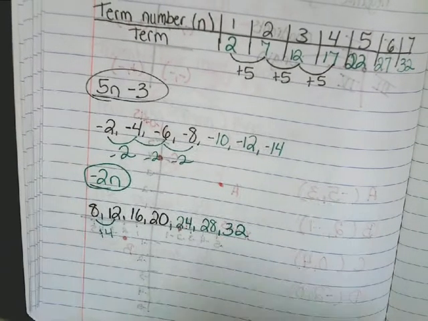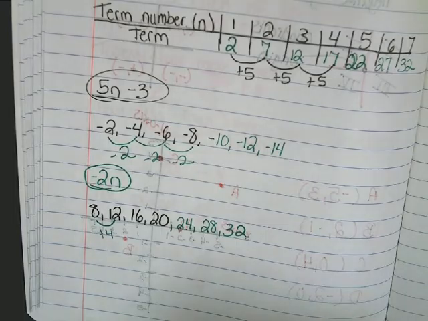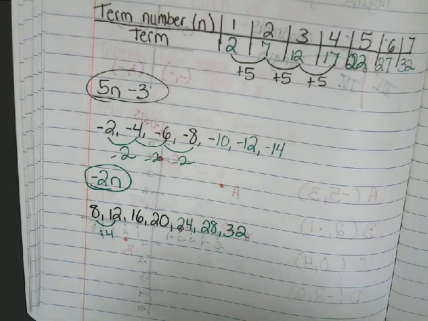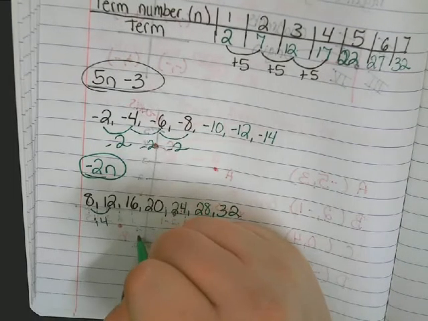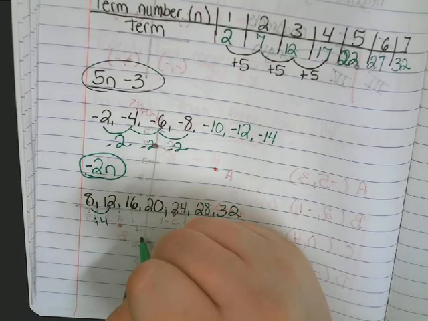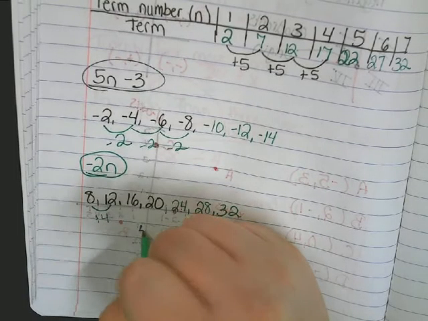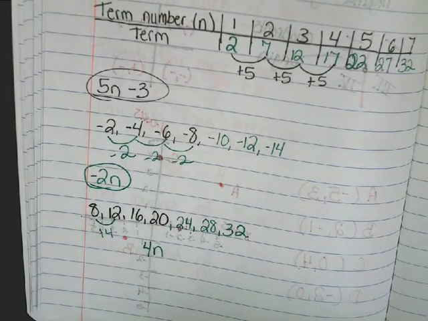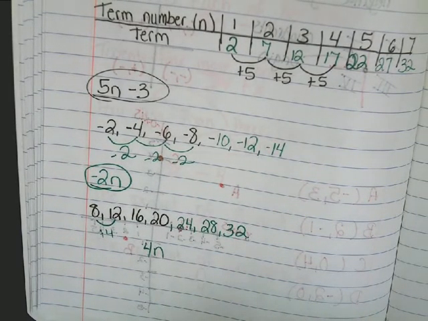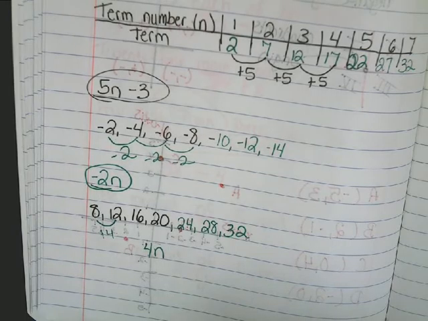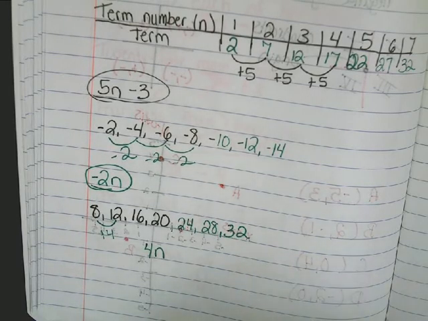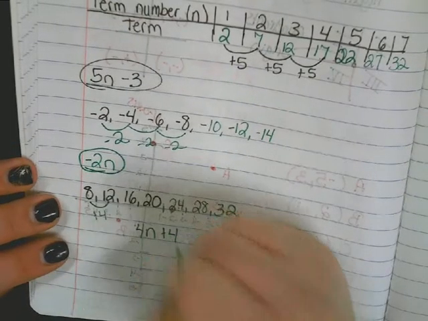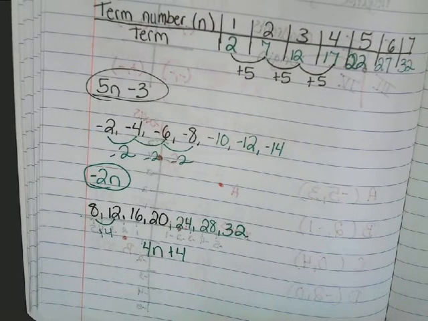So now what do I do? 4 times 1. Okay, but before that, I got to write my first part of my expression. So how do I write the first part of the expression? 4n. Okay. So now, what do I need to do? 4 times 1 gives me 4. So how do I go from 4 to 8? Plus 4. You see why it's plus 4, Aiden? Yeah. Okay.